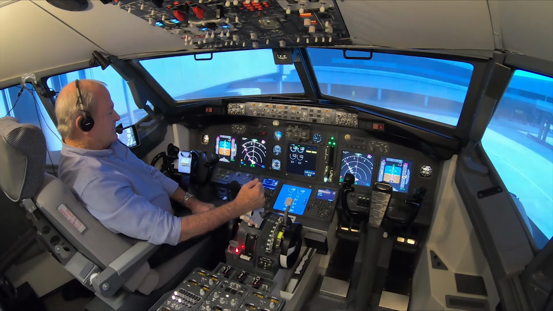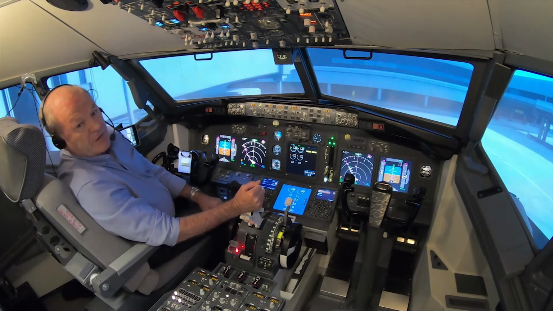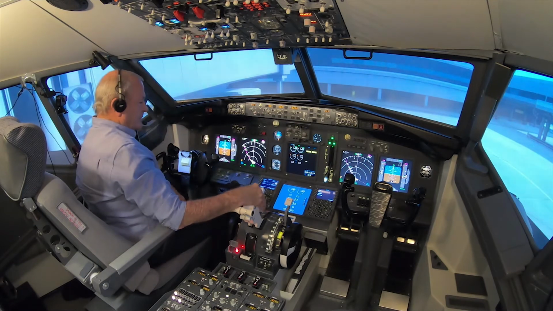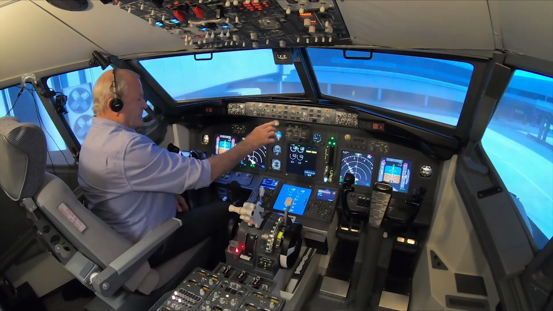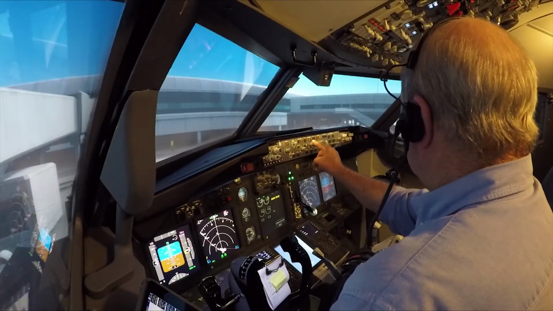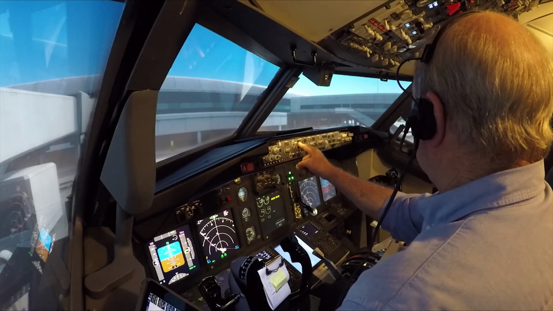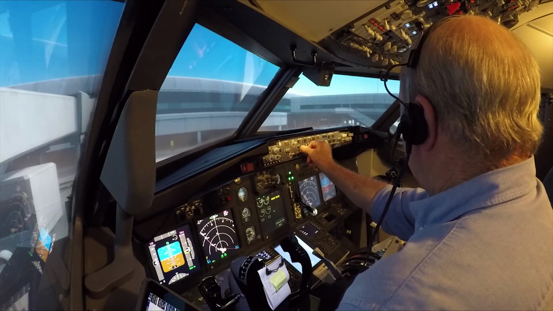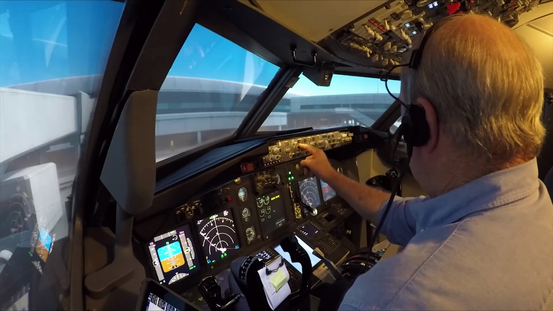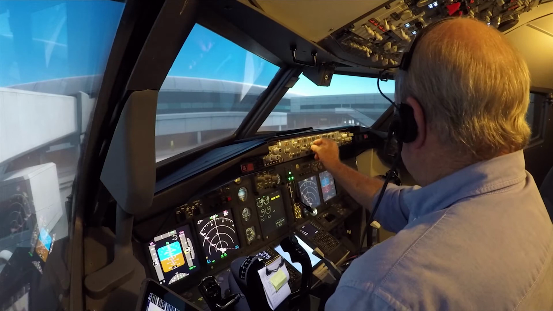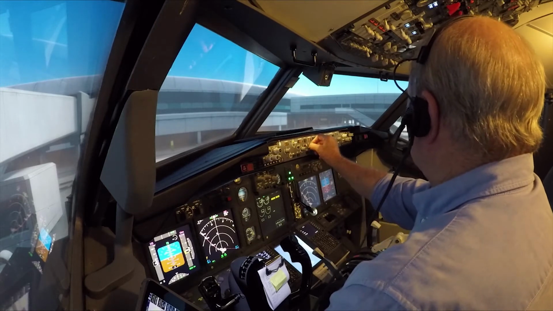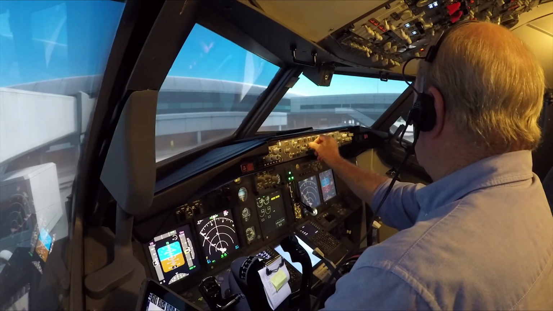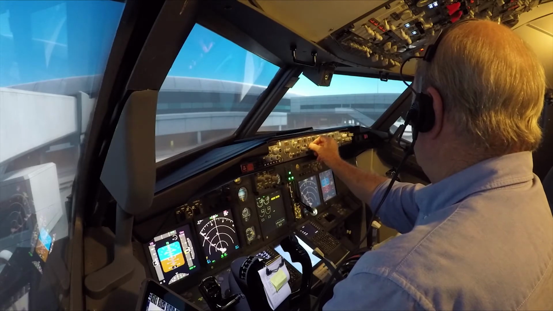V2 is the decision speed to continue, and VR is the rotate speed when you bring it off the ground. So V2 is set in the IAS, indicated airspeed dial here, of 155 in this case. Our runway heading is 016, even though it's designated as 001.